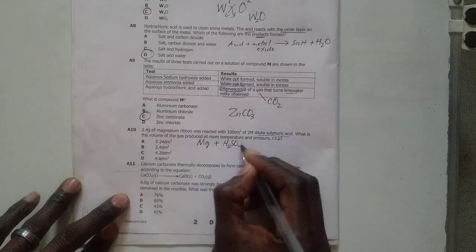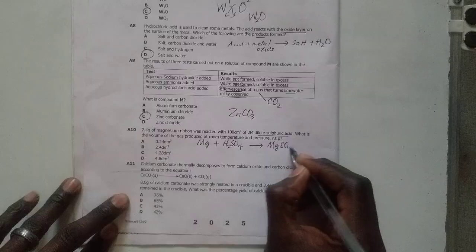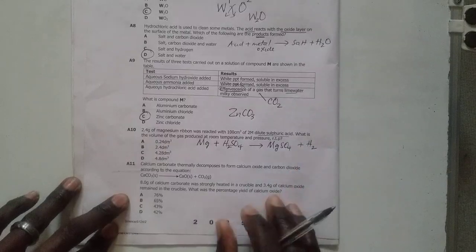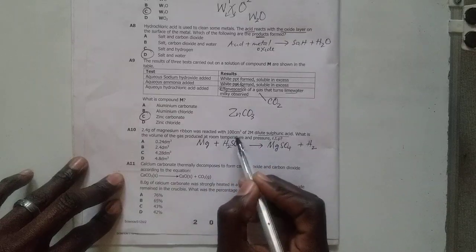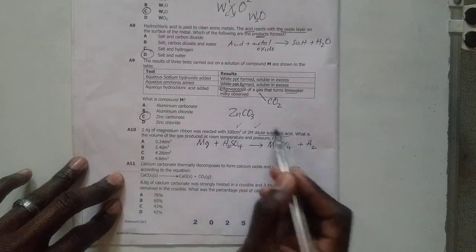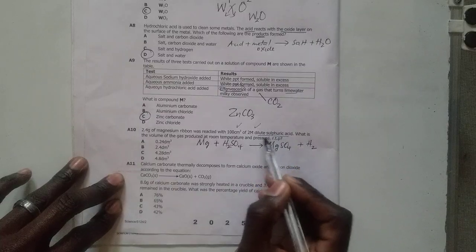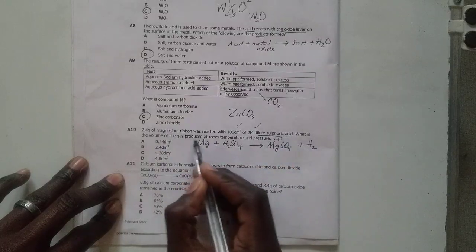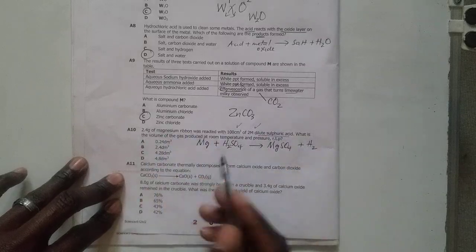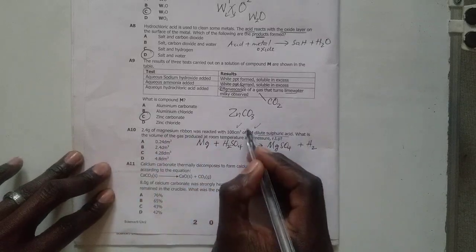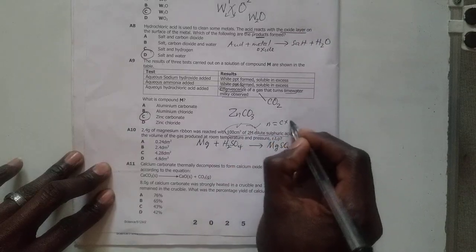When they react, what will be produced is magnesium sulfate, but you also expect to have hydrogen gas. Remember, they have told us the volume and concentration of dilute sulfuric acid. What volume of the gas is produced at RTP? In this case, you need to know which one is the limiting reagent. So you can simply calculate the number of moles. Number of moles is equal to concentration times volume.